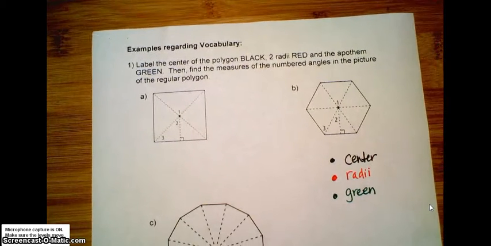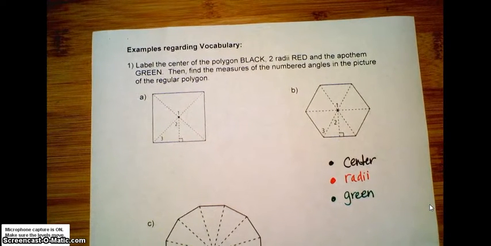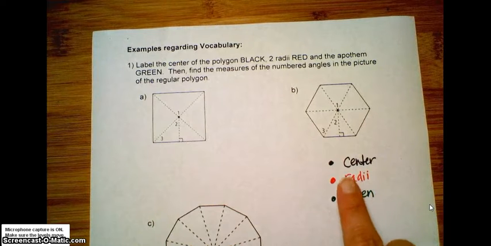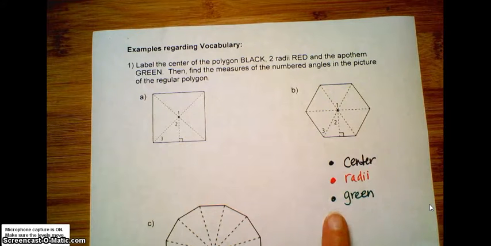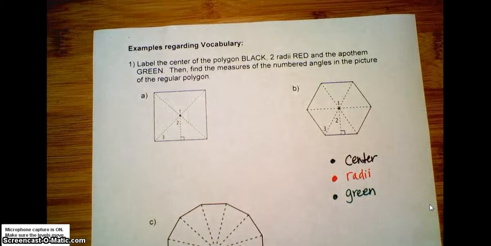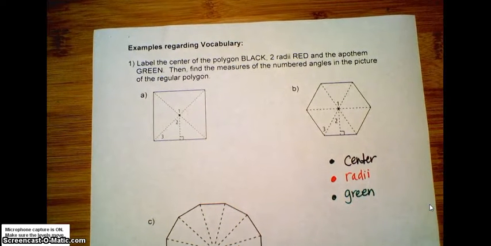Okay, on page 4 we find some examples where we're just, again, marking up the vocabulary. It's asking you to make the center of your polygon black, make 2 radii red, and make the apothem green. And then you're going to find the measures of the angles. So I'd like for you to take a second, stop the video, and in the first picture, see if you can mark or at least know which of the pieces are going to apply to these vocabulary words. Okay, here we go.